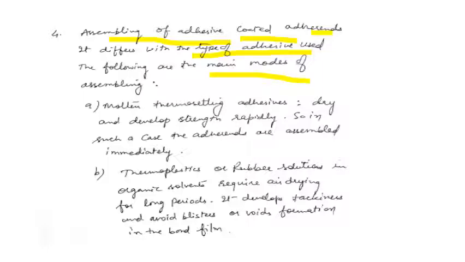The main modes we discuss here: if we have applied a molten thermosetting adhesive, we can go for drying and it develops strength rapidly. So with the drying process, the adherent surfaces can be assembled very quickly. It is a simple process.